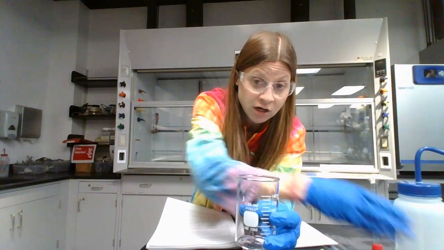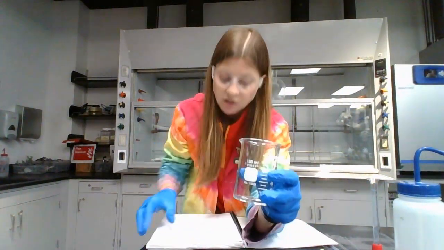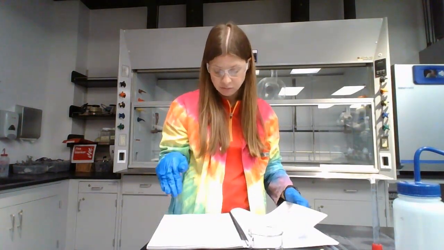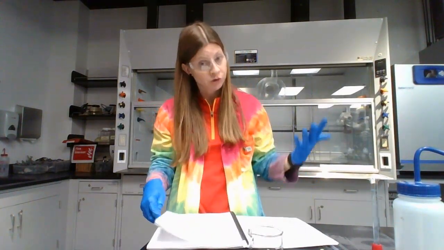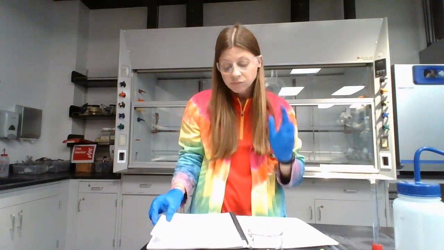Once it's around 25 grams, stop spraying, close the doors, and then record the accurate mass. So in the data table, you will be recording the mass of sodium chloride and the total mass. The total mass is going to be the mass with the sodium chloride and the water inside of it. You'll do this for your 2 or 3 standards, whatever it is, and your partner group will do it for their 2 or 3 standards or whatever they have.